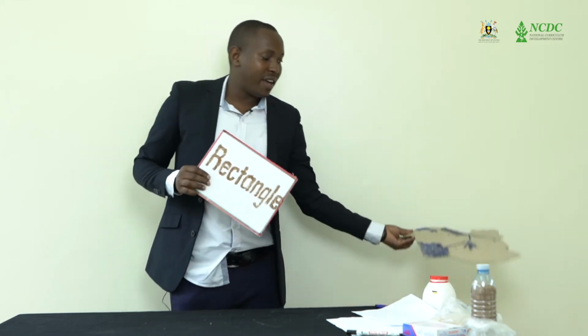Then I have here a map of Uganda. This map of Uganda, I have just cut it from a hard box, and the child can trace it and even draw it in the book. So this is far better than just drawing it on a piece of paper. The child will just hold the map of Uganda, take it anywhere, and trace it anywhere using the hard box.